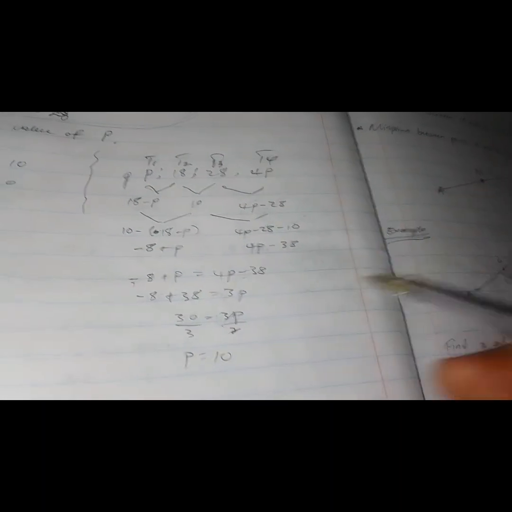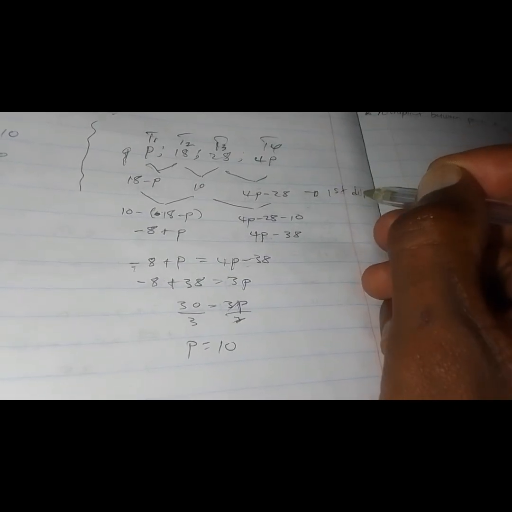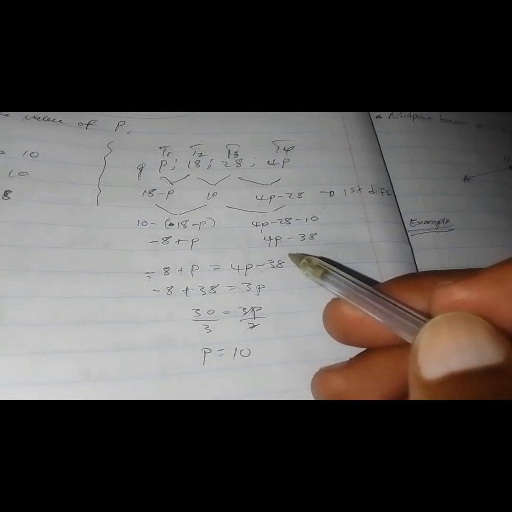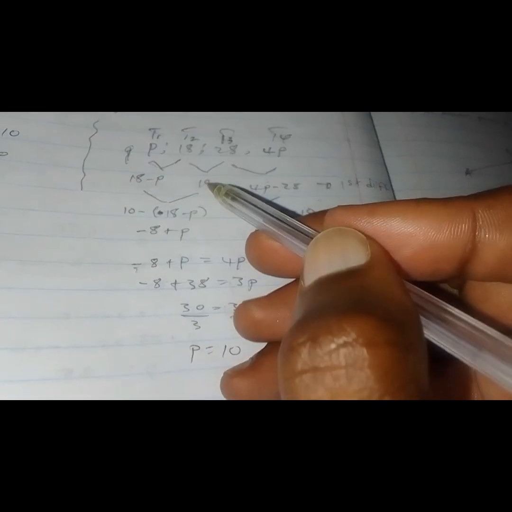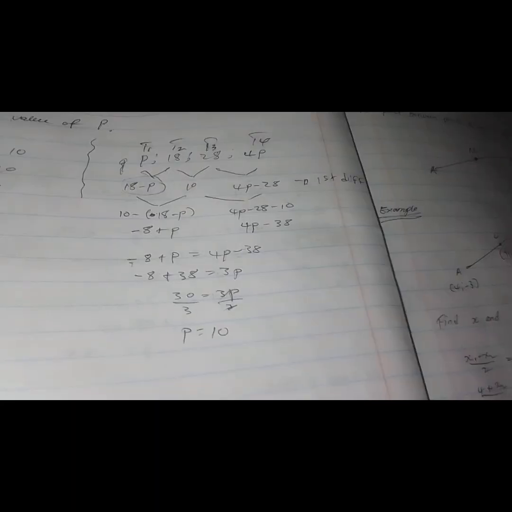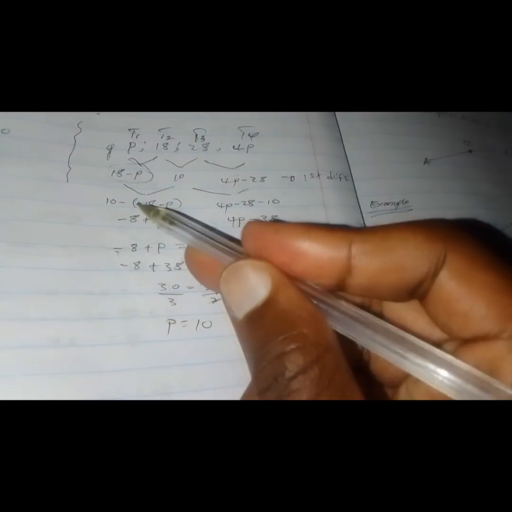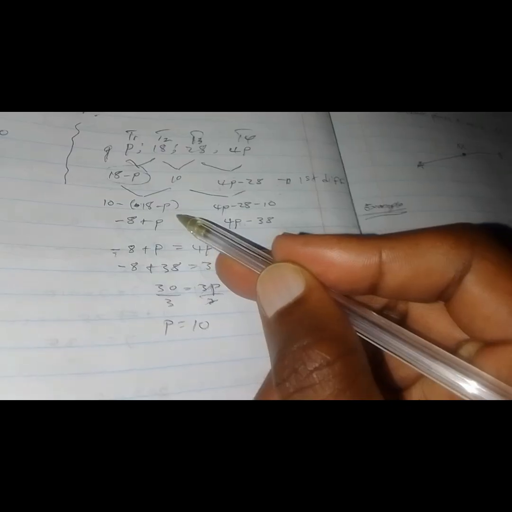So we're done with our first difference. Let's come to our second difference. It's 10 minus the previous number. You take this one as a whole, and because it's a minus, you need to put it inside brackets. It's 10 minus (18 minus P).